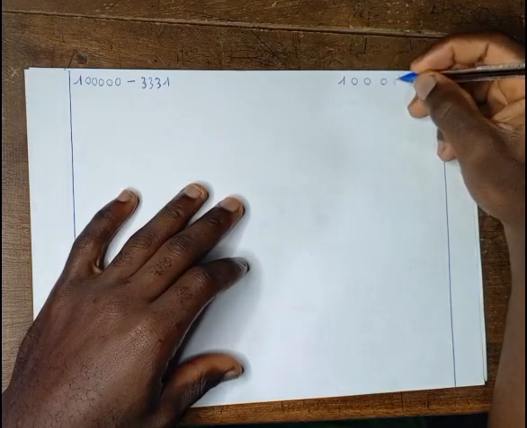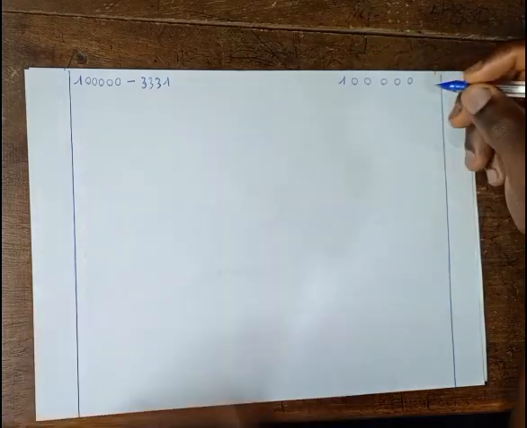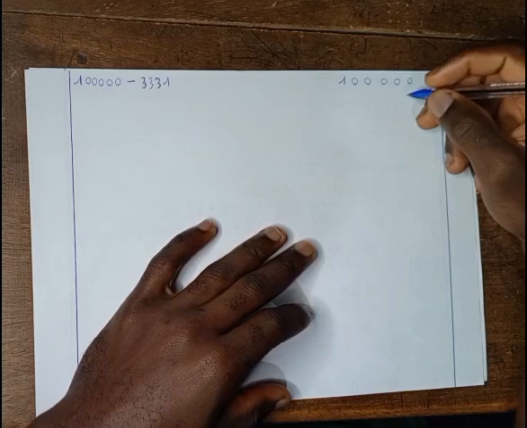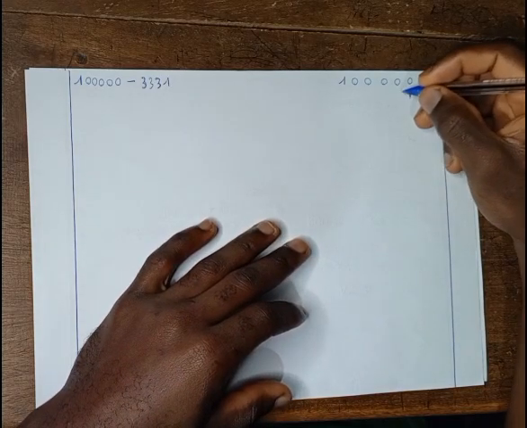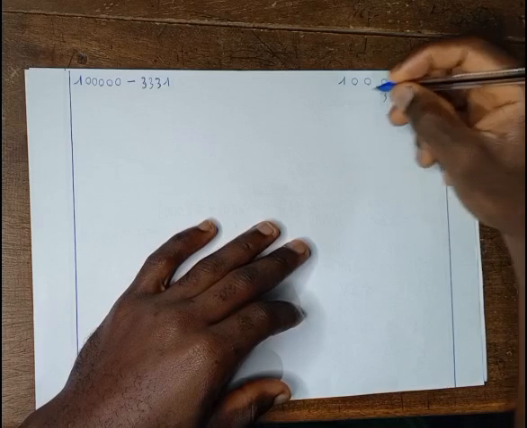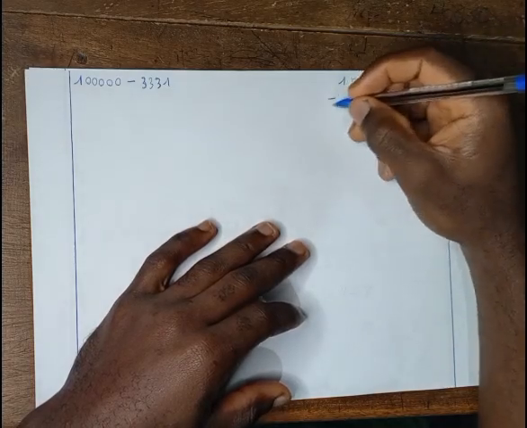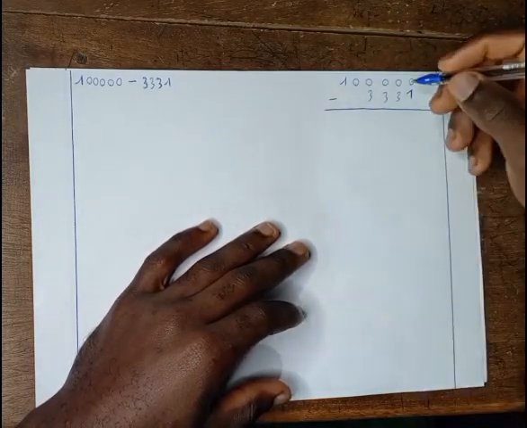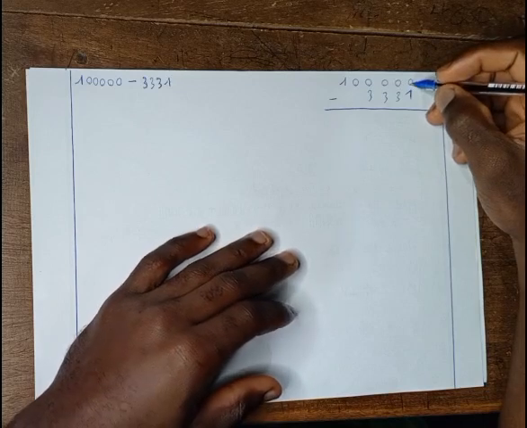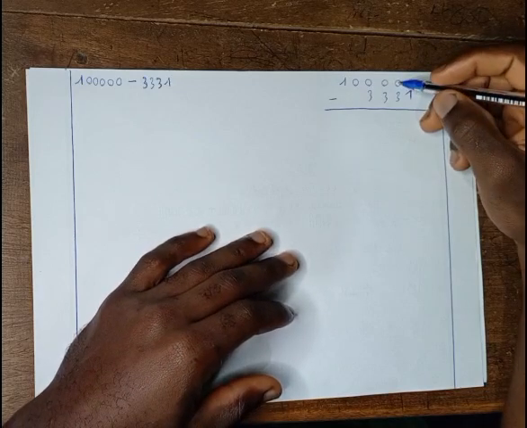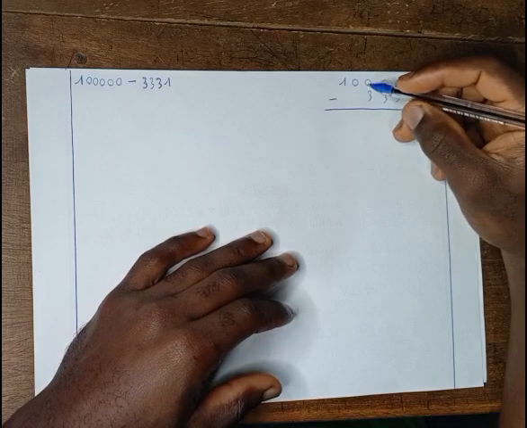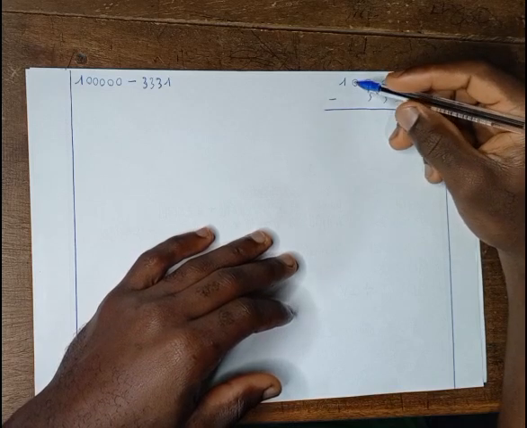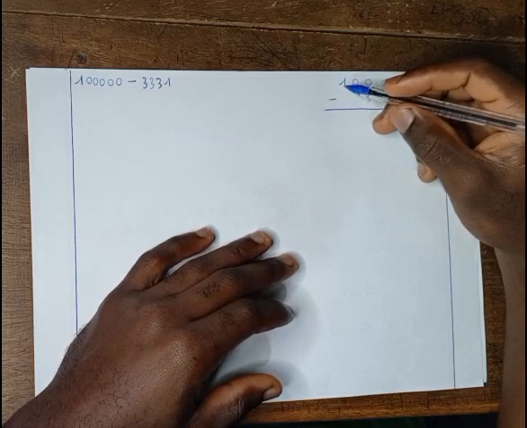Write down 100,000 and write the 3,331 below it. So we subtract. Here we have a 0. We are going to move to the next higher place value. 0, move to the next 0, move to the next 0, move to the next 0. We are going to move now to 1.